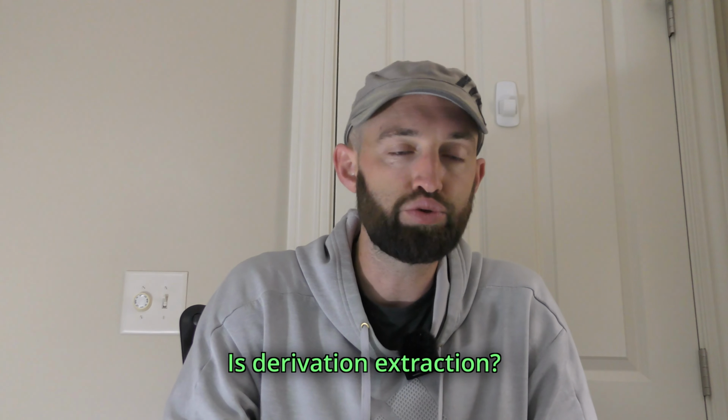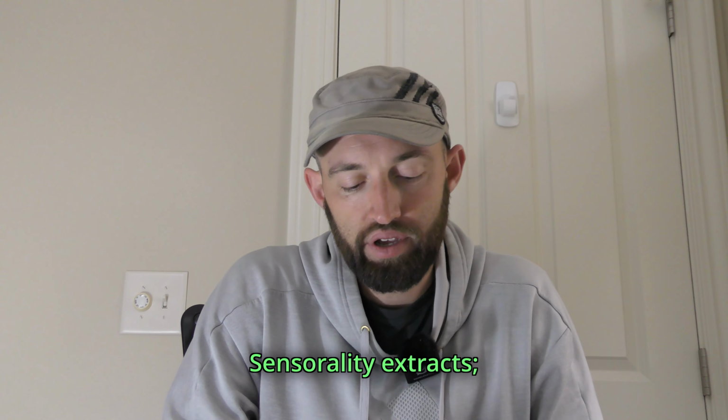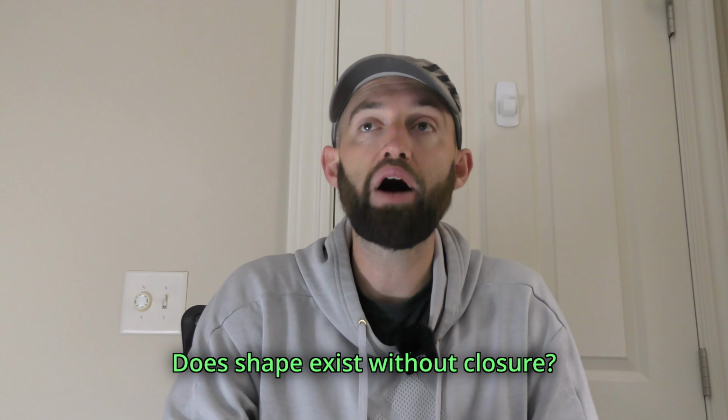What is derivation to extraction? If you derive something, are you extracting something? Sensorality extracts. Does shape exist without closure? In this bounding for shape, we can't have definite density without volume, and volume is three-dimensional area. Again, going through your mathematical progression of this whole dimensionality. I've used the word, it has syllability. I mean, I'm sure it comes back at some point.